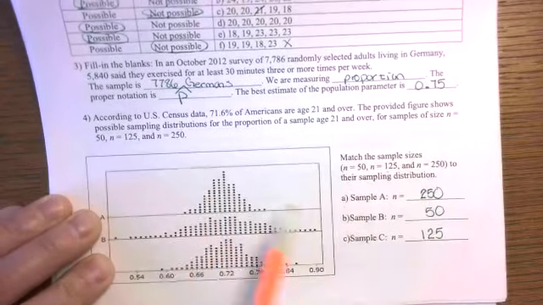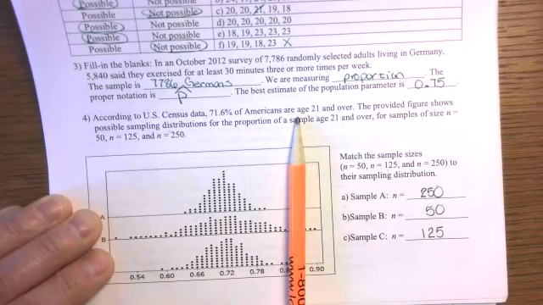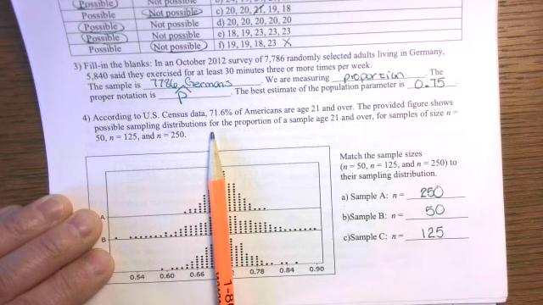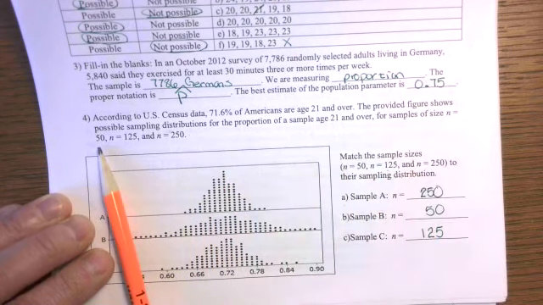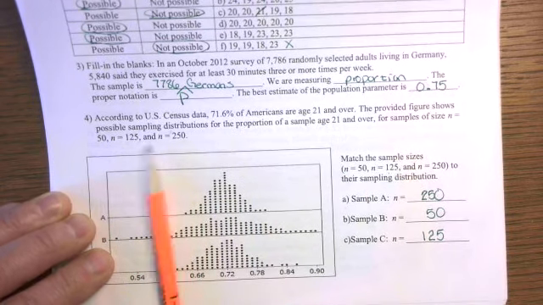Question 4 says, according to the US Census, 71.6% of Americans are age 21 and over. The provided figure shows possible sampling distributions for the proportion sample ages 21 and over from size n equals 50, n equals 125, and n equals 250. Well, what do we know about larger sample sizes?